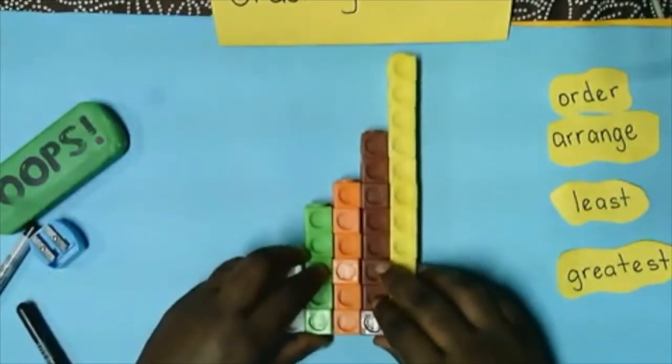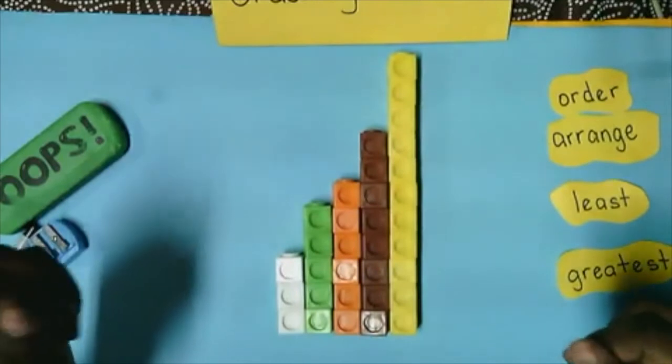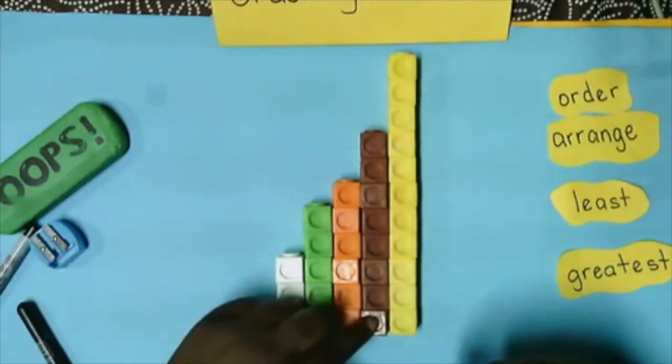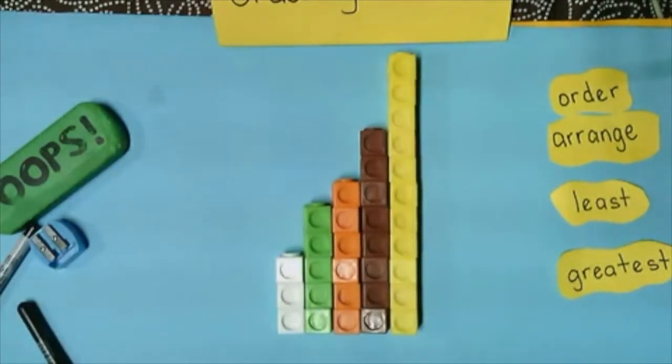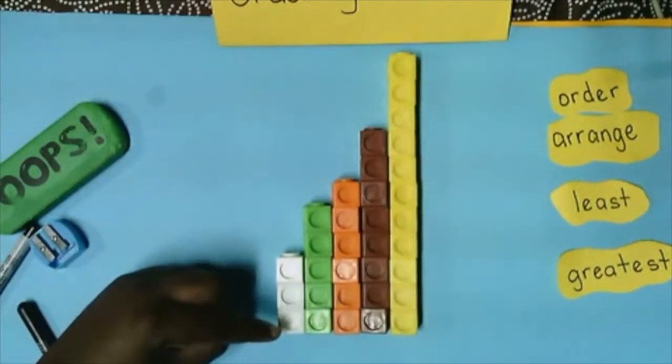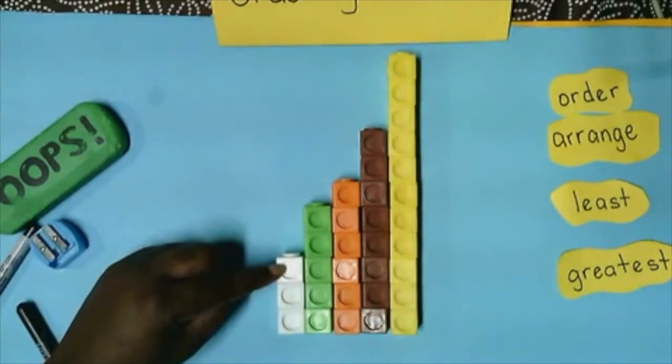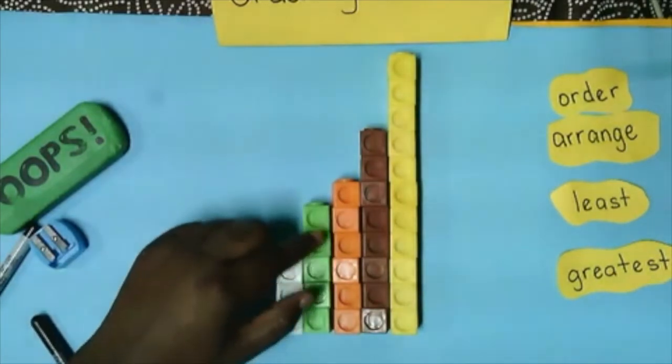I've just put them in order from least to greatest. So the white, green, orange, then brown, and then yellow. Now I can put a number to them. The white has 1, 2, 3. Green has 1, 2, 3, 4, 5.